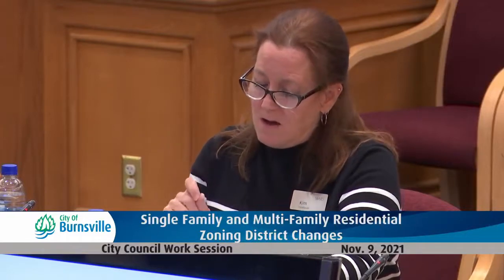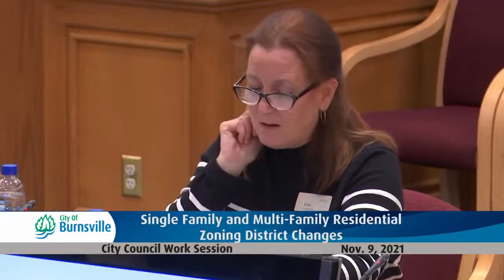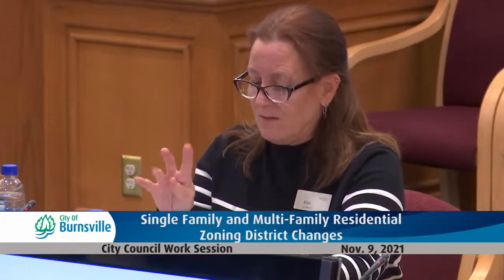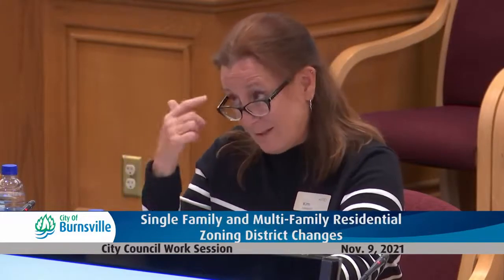And then the R3B has just become the straight R3, and that's like the high density. So you've got a low, medium, and high. And then we're looking at the R3D, which was the manufactured home district, just renaming it to an R4. So now, instead of having those A's and B's, you've just got a 1, 2, 3, and 4, which makes sense in my brain, but I'm not used to it as much.